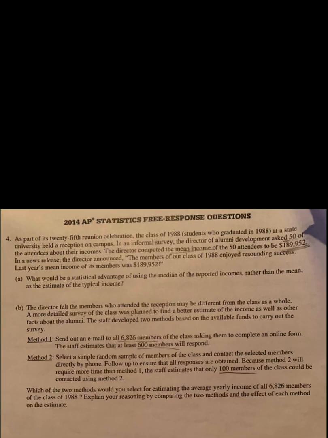The staff estimates that at least 600 members will respond. And here in these questions, I'm just underlining any numbers I see because most likely we'll have to go back to those in our answer. And then method 2, select a simple random sample of members of the class and contact the selected members directly by phone. Follow up to ensure that all responses are obtained. Because method 2 will require more time than method 1, the staff estimates that only 100 members of the class could be contacted using method 2.